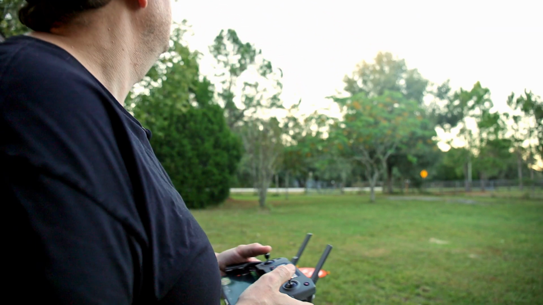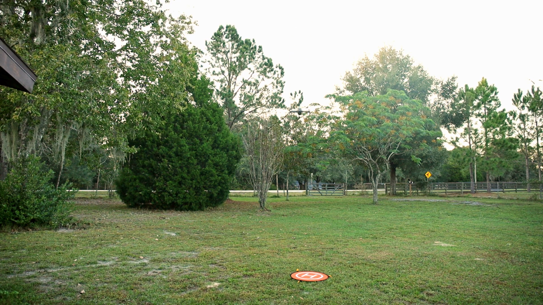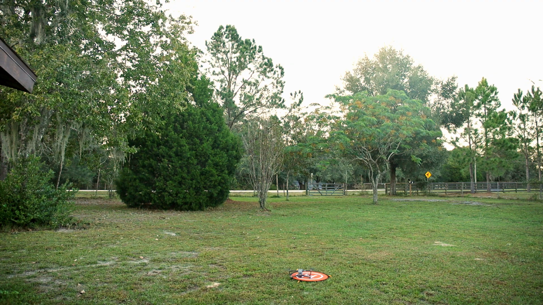I just really wish at the time of me purchasing the Classic 3 that there were Mavic 3 Classic ND filters available, but nobody had them in stock, not even DJI, so it is what it is. But we'll get to see if this does a precise return to home. I mean, that was pretty good.